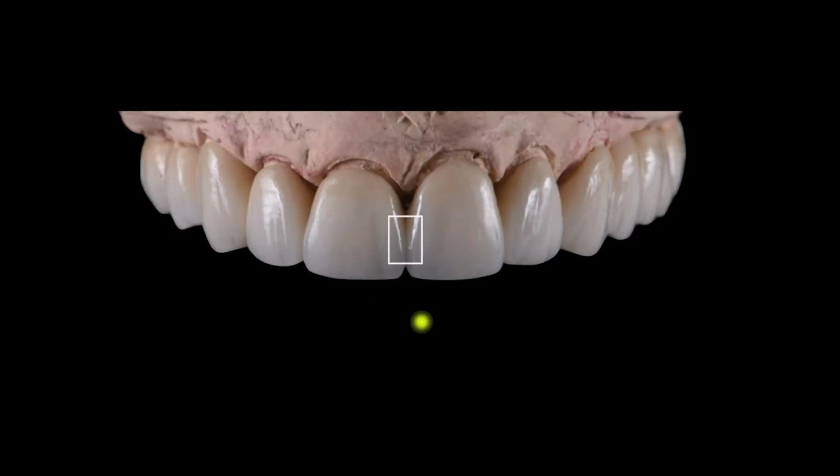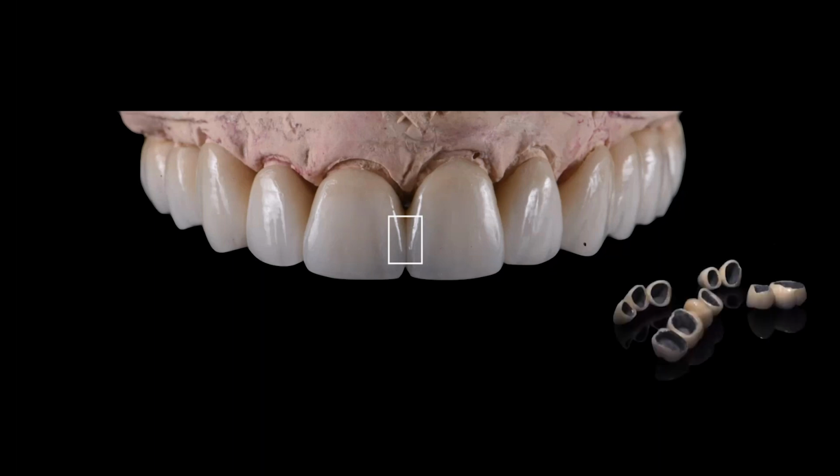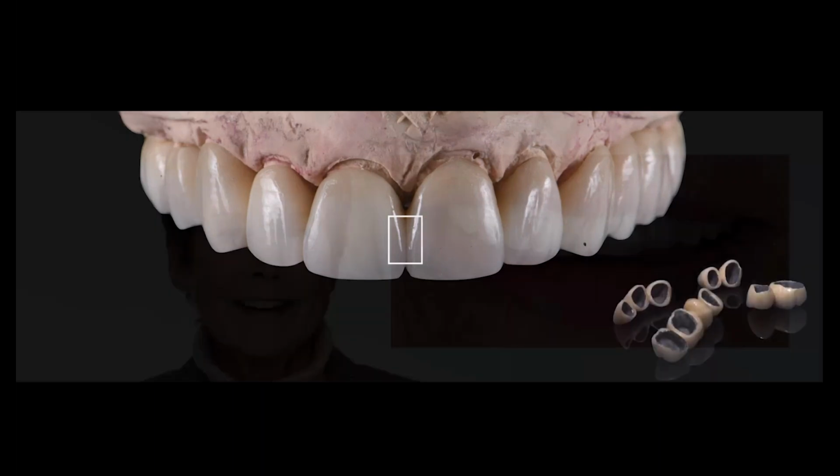Look at the connector on the centrals when I'm all done. By the time I open up a little bit of an embrasure space here for the high papillae and a little bit of embrasure space on the inside of the ledge, look at my contact. Could I have gotten away with it in zirconia? Maybe, but I don't think it was really worth the effort to try. So for me, I'm picking that material based on what I'm seeing intraorally to finalize that case.